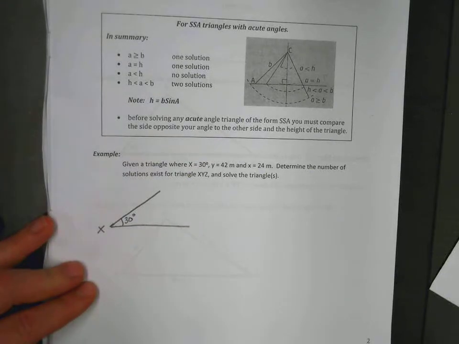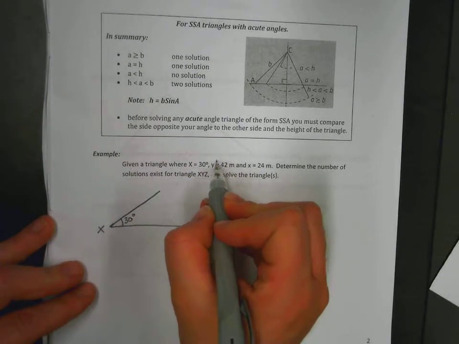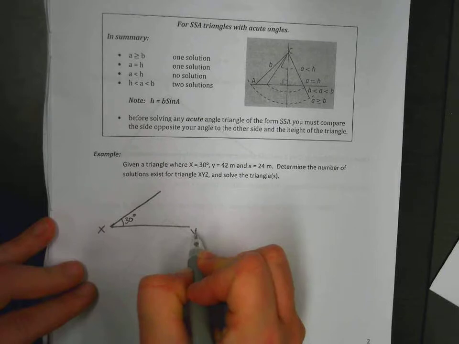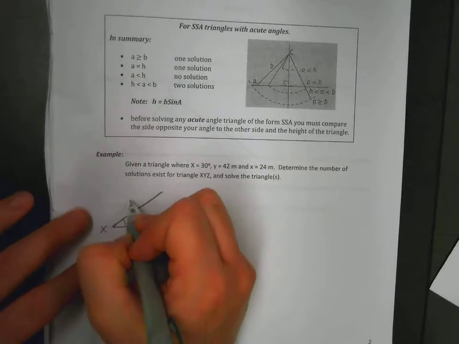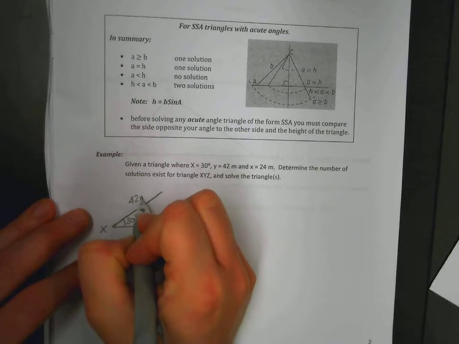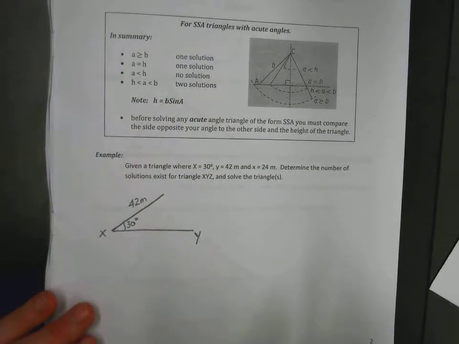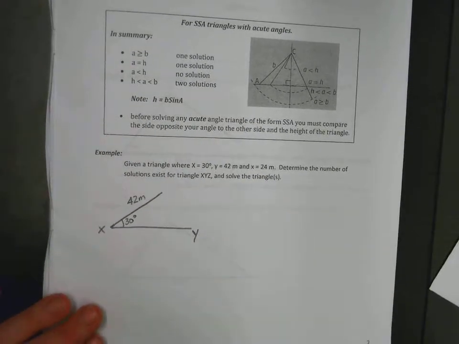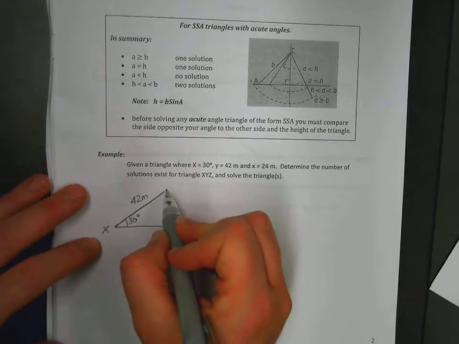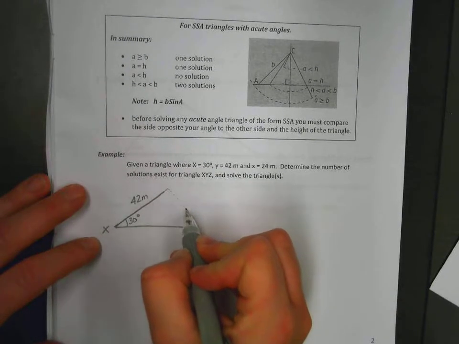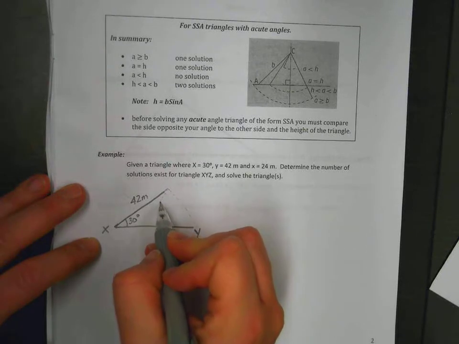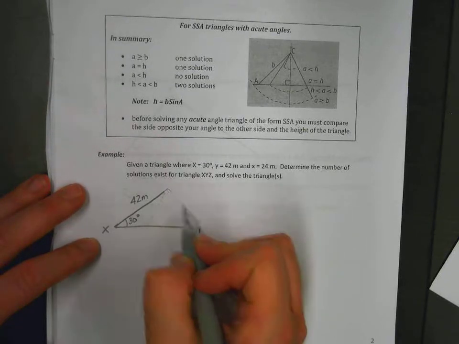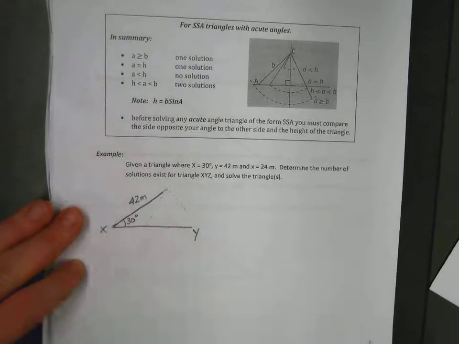And then my angle Y is going to occur over here with the side length here. And then it says X is 24 meters. So X could be potentially a triangle here, or it could actually be a triangle here. So this is what could potentially occur.